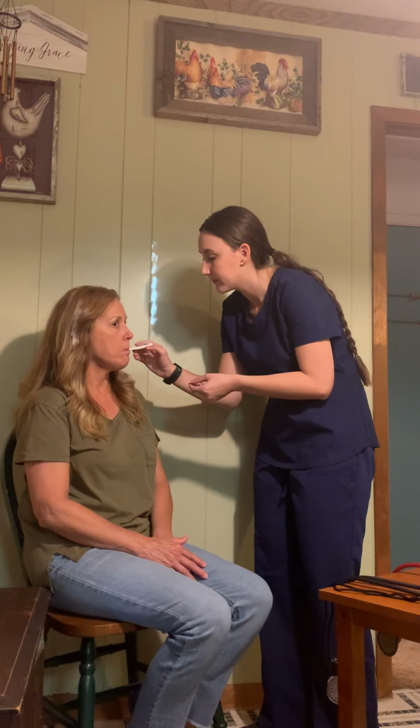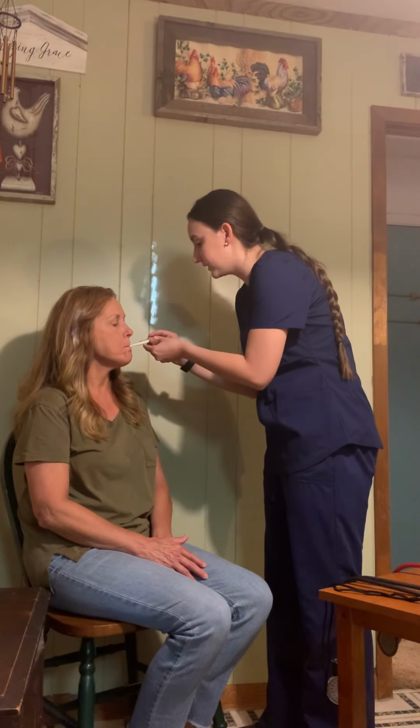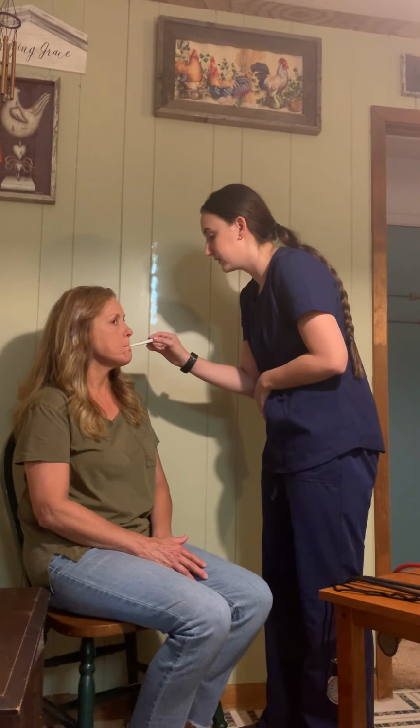So next is your temperature. We're going to use an oral thermometer. I'm going to place this underneath your tongue, and you're going to close your lips. So this should take about 10 to 15 seconds.